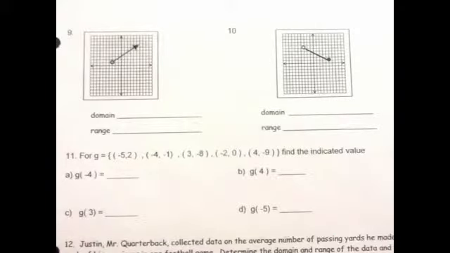Moving on to the back, this one is going to be continuous, along with this one. They're both continuous. Not continuous. Continuous.